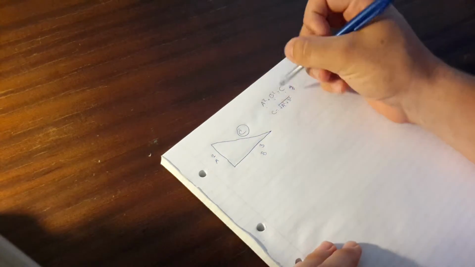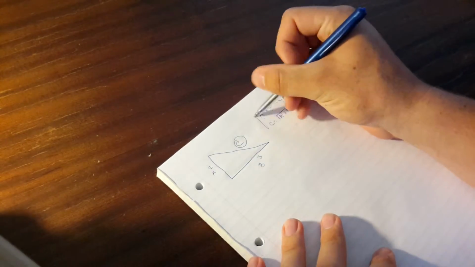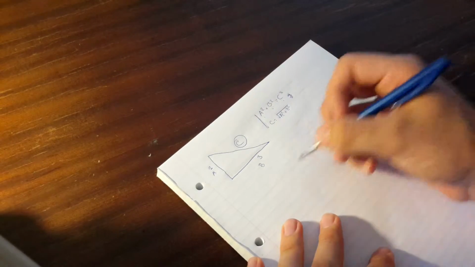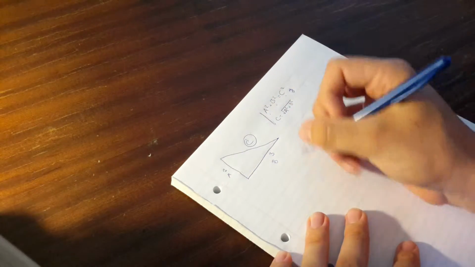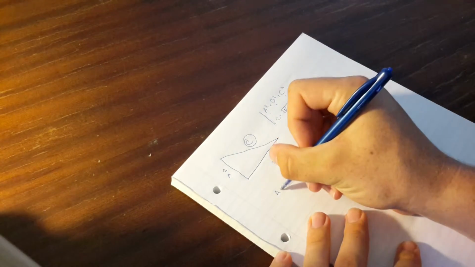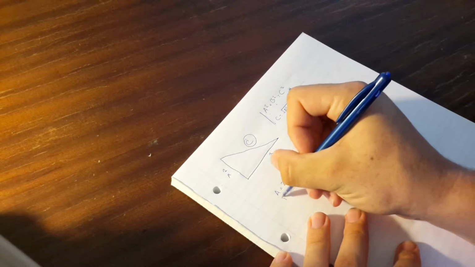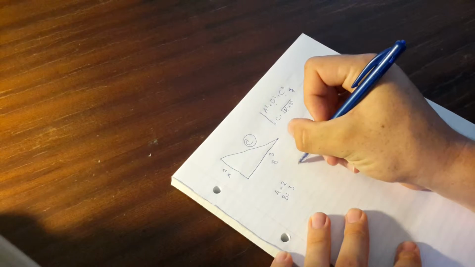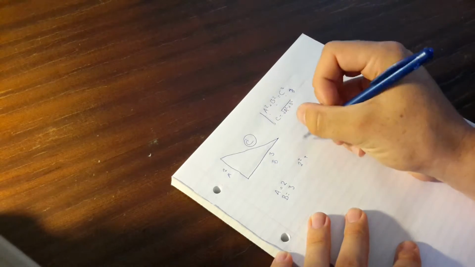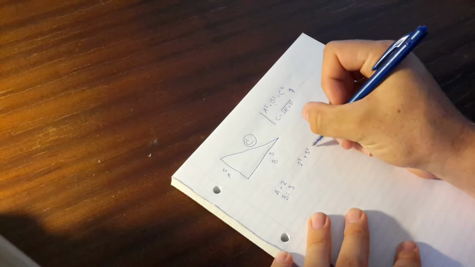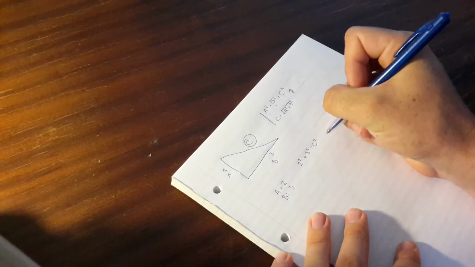So we take one of these equations, and we plug A and B into it. We'll do the first one, A, which is 2, and B, which is 3. So we'll go 2 squared plus 3 squared equals c squared.